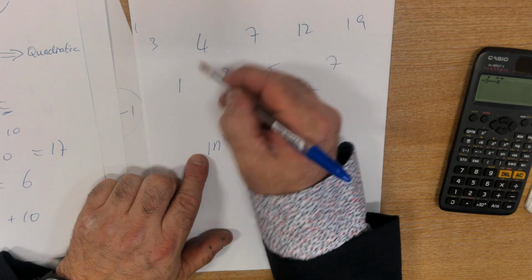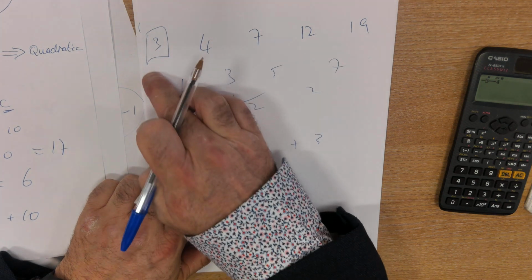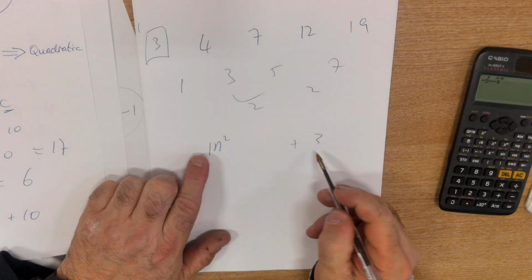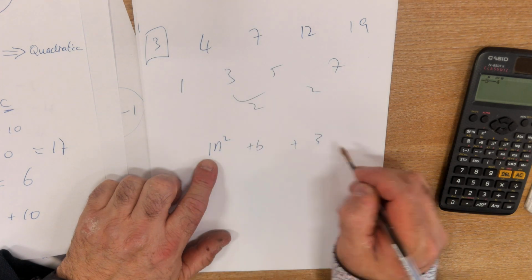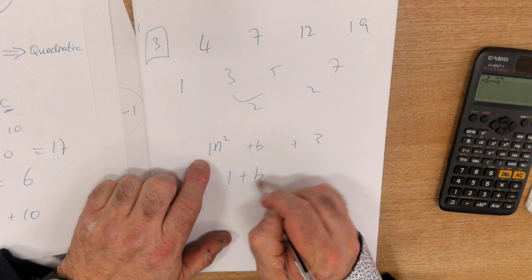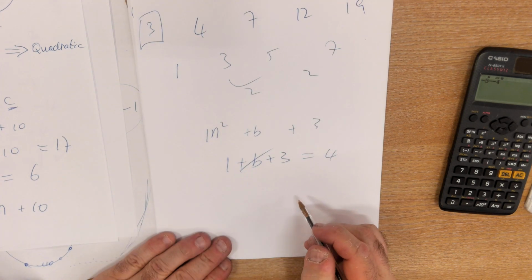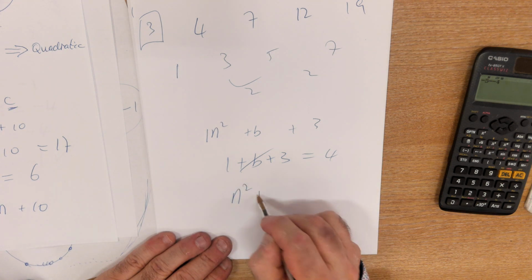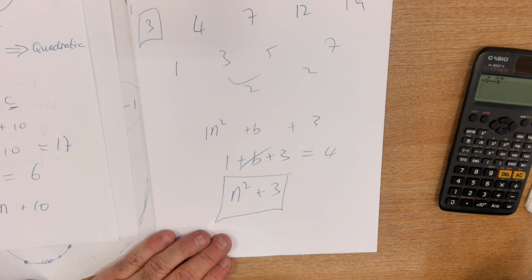Better be careful here. Always put that in anything, because you see what can happen if I don't put it in a square, then I can end up thinking it was the first term. So this plus b, sorry, 1 plus b plus 3 equals 4. B is 0. Okay, so b is 0, so the answer is n squared plus 3. Question 6. Going to question 7 now.